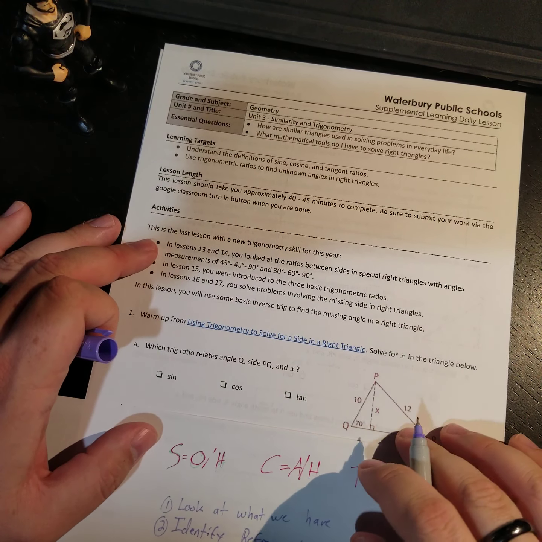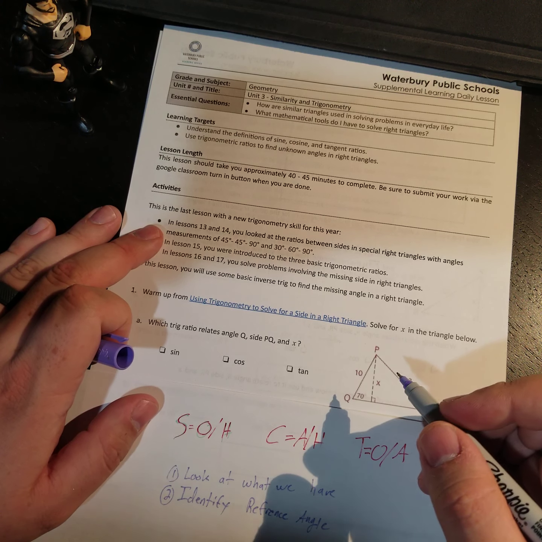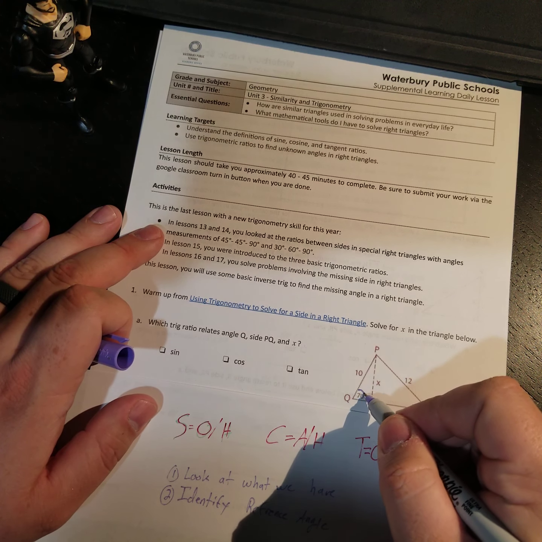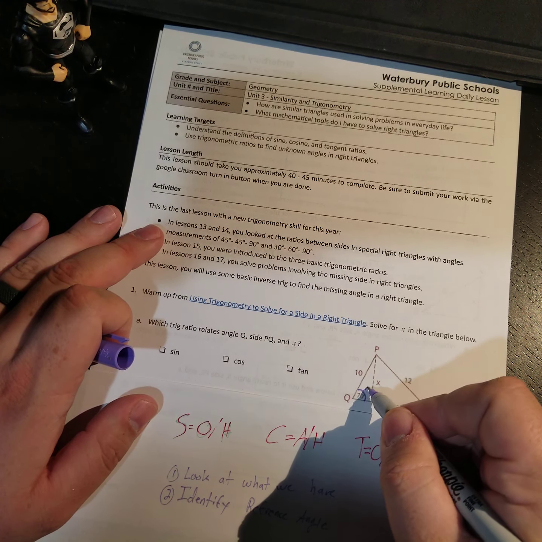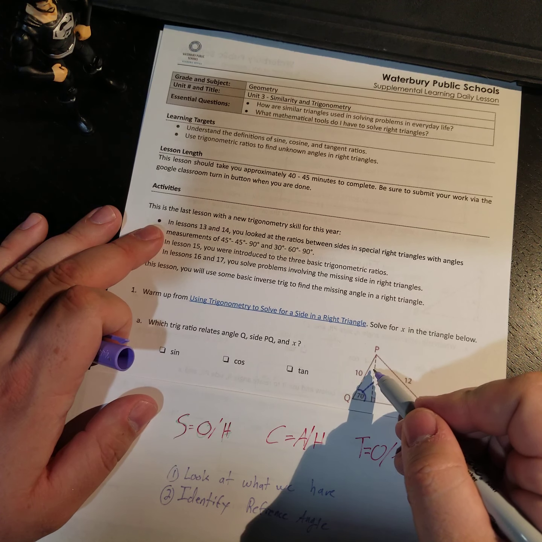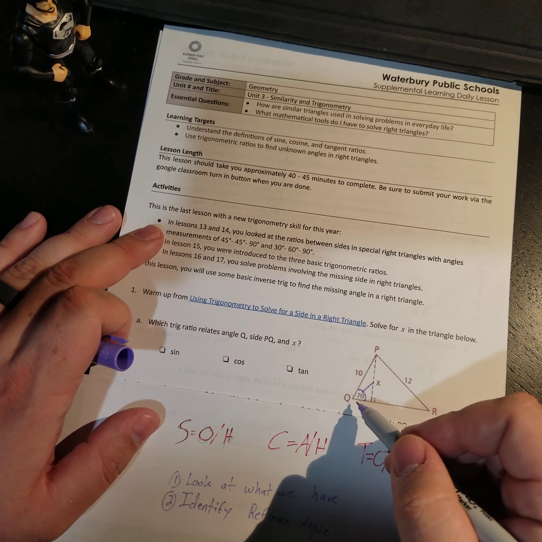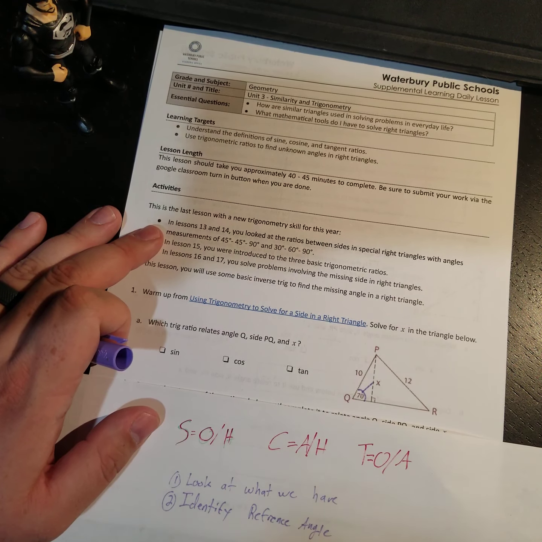The reference angle is, well, we don't know what the opposite is until we know where we're starting from. If we're starting from here, draw a line. Oh, look, x is our opposite. If we were starting from here and we drew a line, this little section here would be our opposite. It's not. So let's do it the way we're supposed to right now.